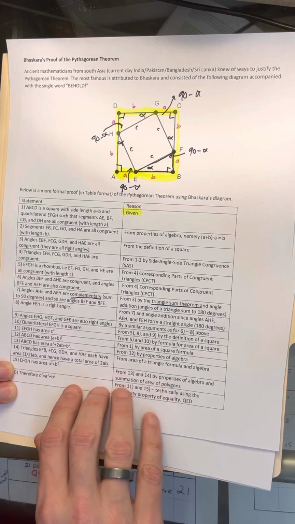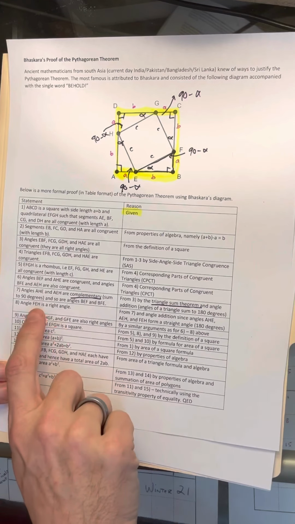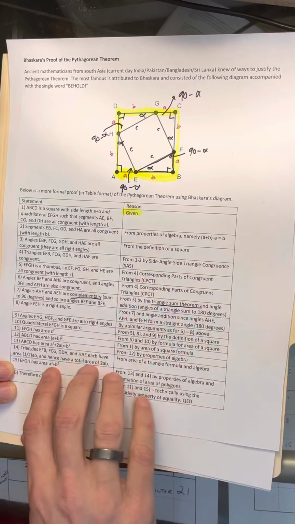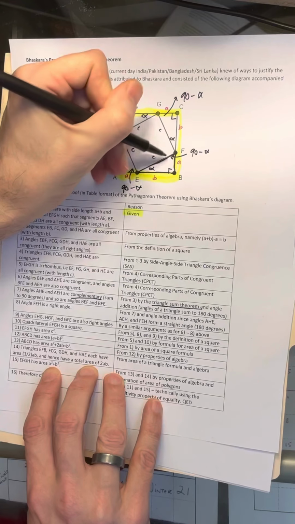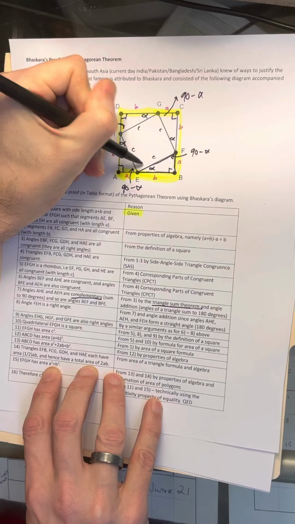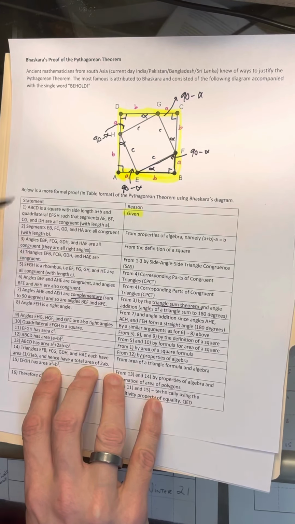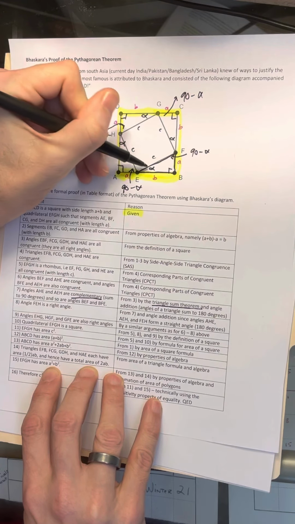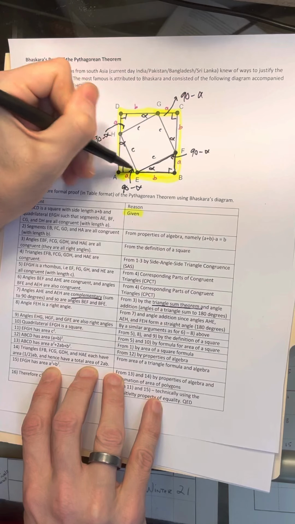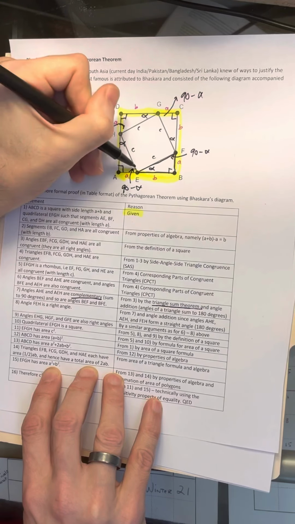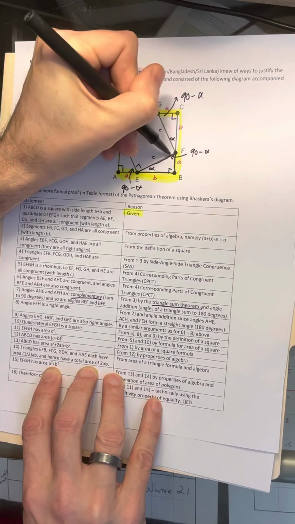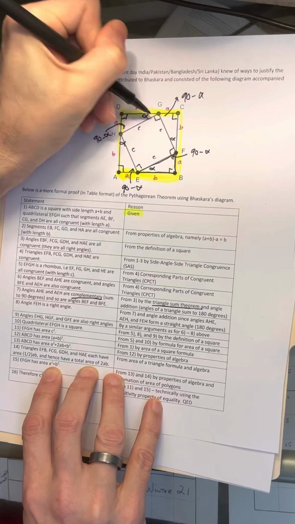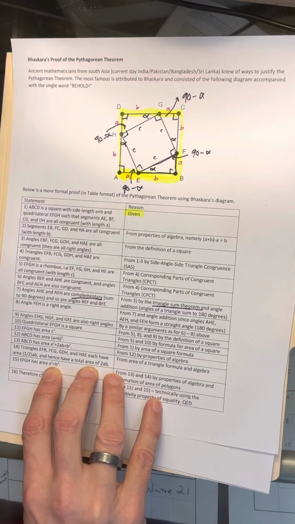Now we can show that the inside angles are 90-degree angles. That's because these three angles add up to a straight angle. And if these two add up to 90, then by subtraction, these guys have to be 90. So we know that these four angles are right angles.